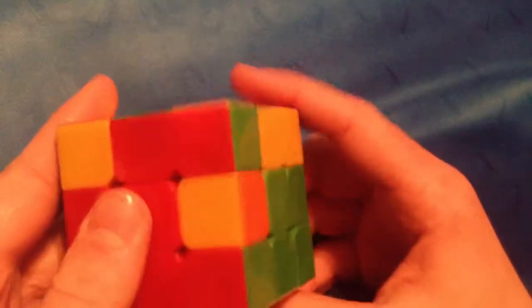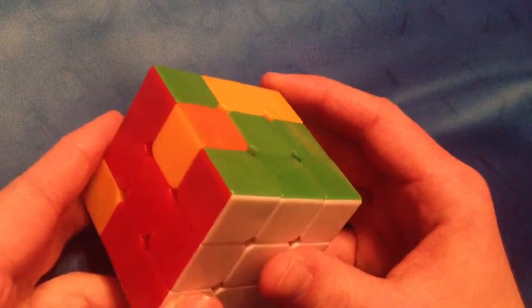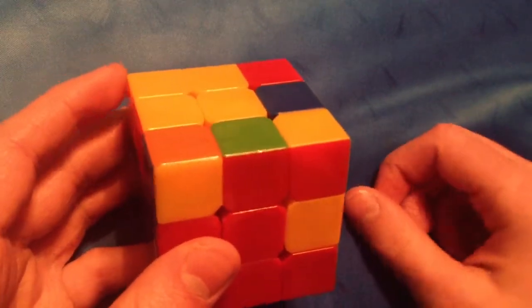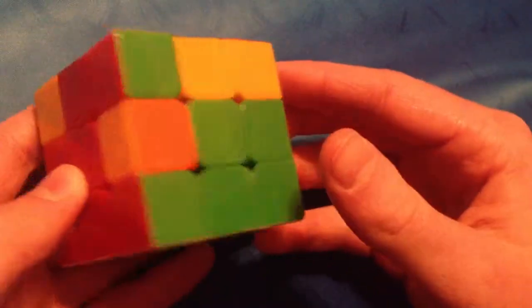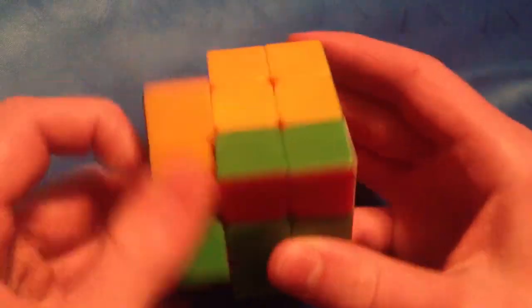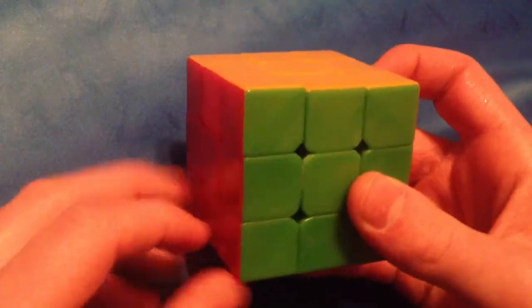So the first category I'm going to show you is where the corner is in the slot and the edge is in the top layer. The most basic example of this is what you learned in the beginner's method, in which the corner is solved and the edge is just in the top layer. So you should already know this. It's just reverse sexy move and then put the corner and edge in.